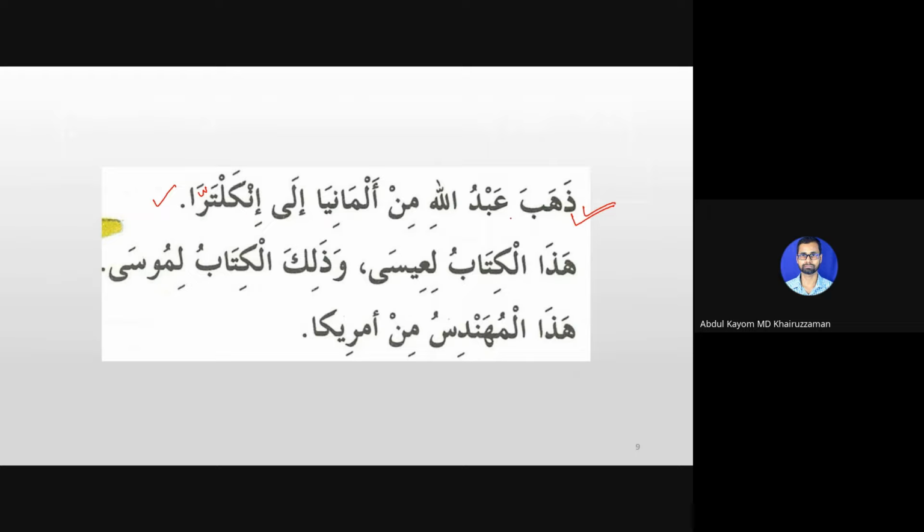Can you translate? Dhahaba Abdullah went from Germany to England. MashaAllah. So ذهب عبد الله, Abdullah went من ألمانيا from Germany إلى إنكلترا to England. Next line.